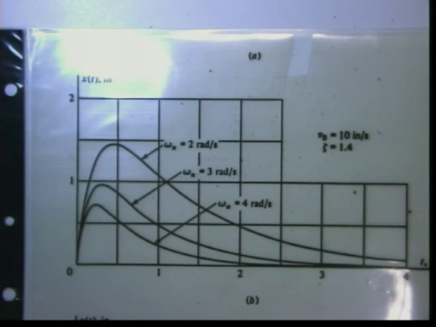Homework will be to consider these two cases, with v equals v sub 0. A critically damped system and an underdamped system, and make figures. You can make the figures, of course, on a computer.